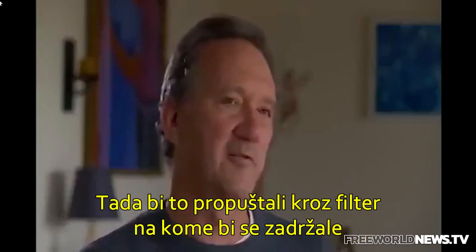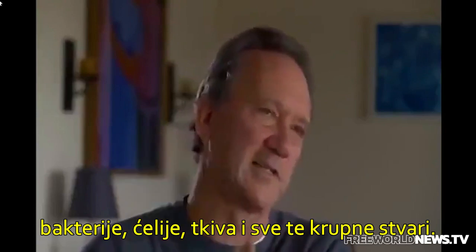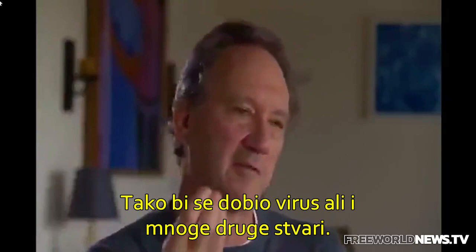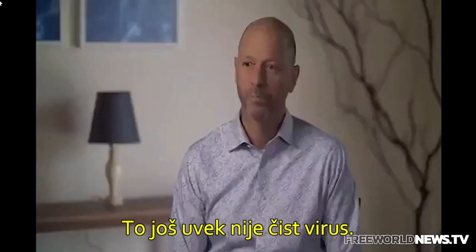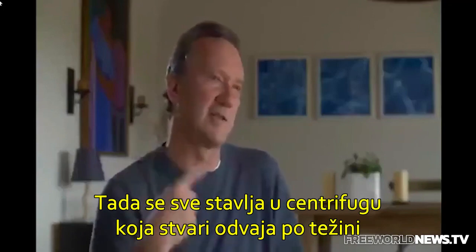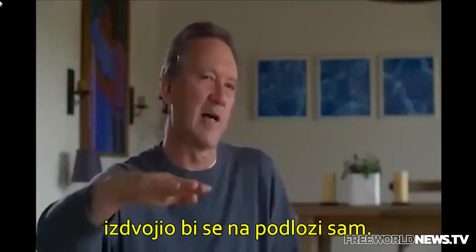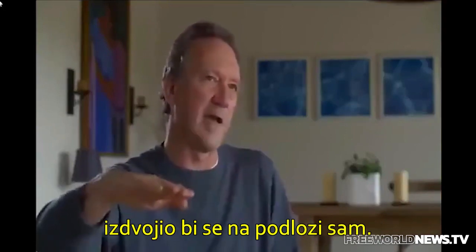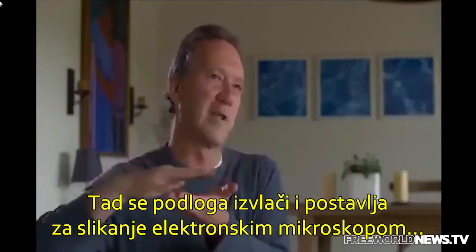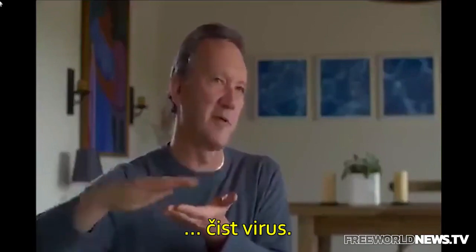So then they put it through a filter, and the filter would catch the bacteria and the cells and tissues and all the big stuff, and then you would have the virus and a lot of other things. That's still not the virus. Then they would put it in a centrifuge, which separates things by weight, and the virus, because it has a certain weight, separates out into a band. And then they would suck out the band, and they would show you with an electron microscope picture, this is all we have, pure virus.